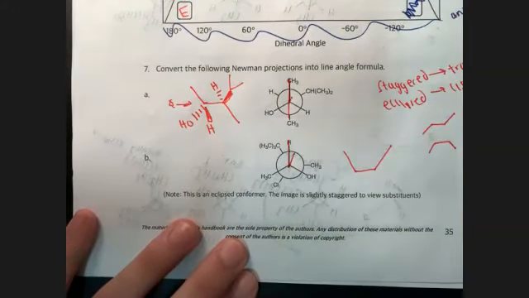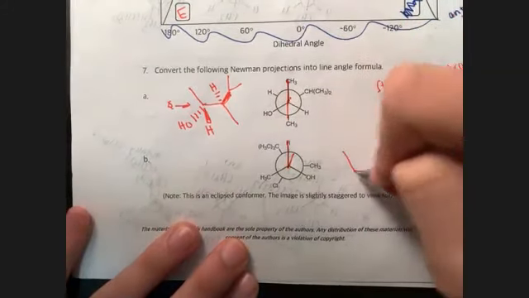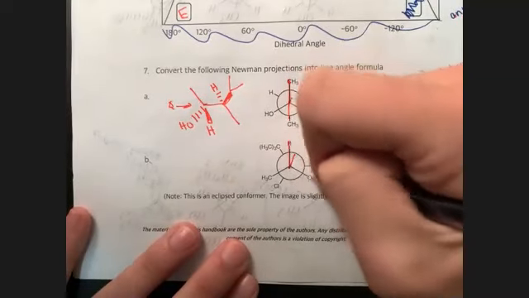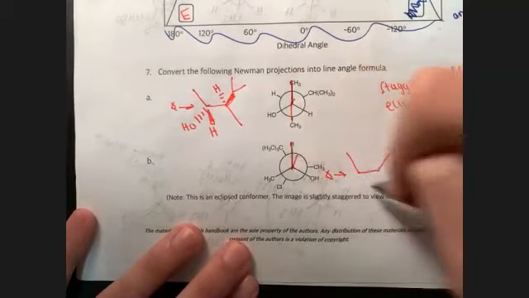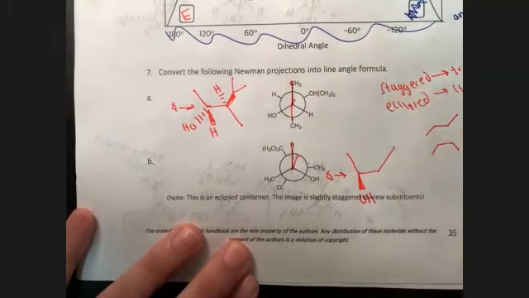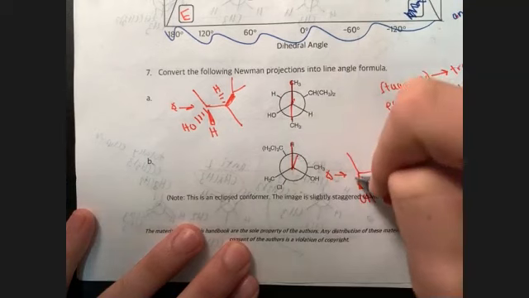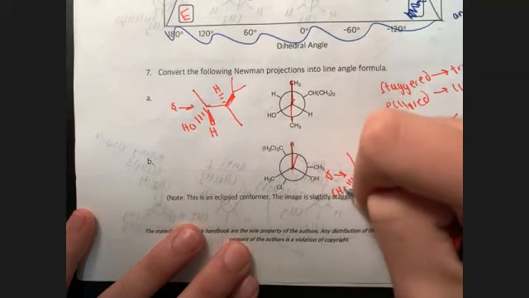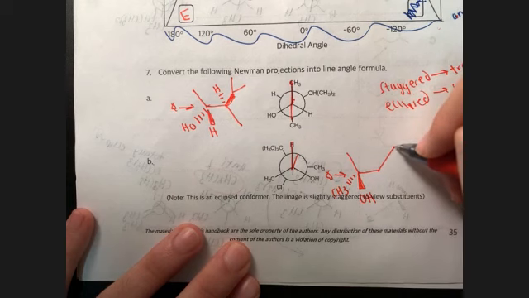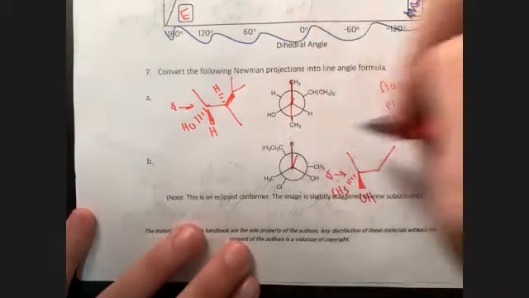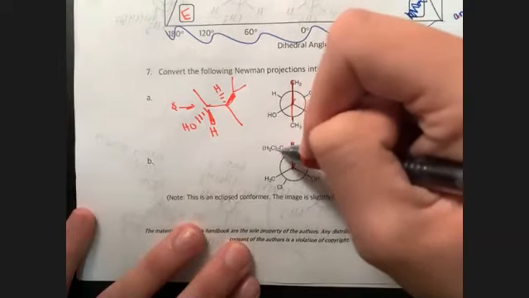Do you see that? So on my front carbon, it looks like I have a hydroxyl group coming to my right. So if I'm looking at it from this perspective, I would want it on a wedge. And then this methyl group should be on a dash. Okay, so it's the front carbon. And on the back carbon, on that top group, it wasn't just CH3, it was CH3.